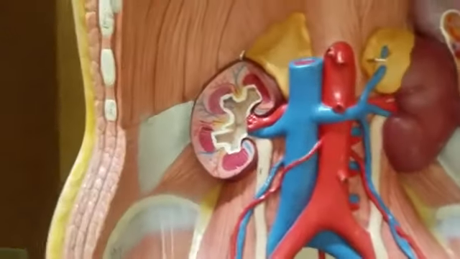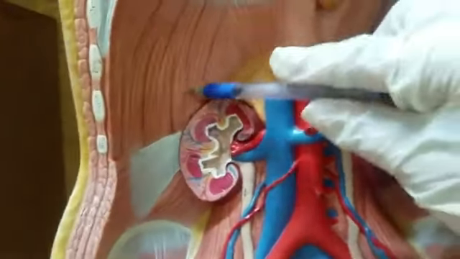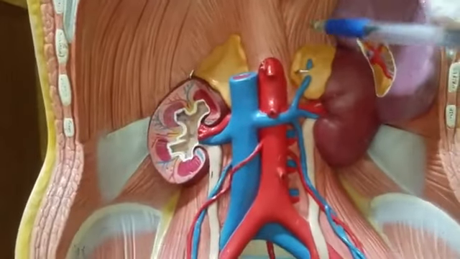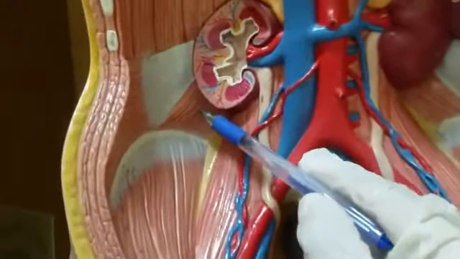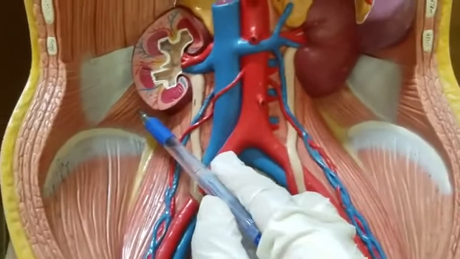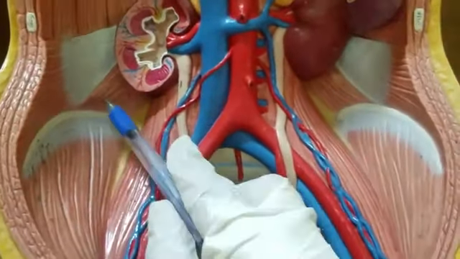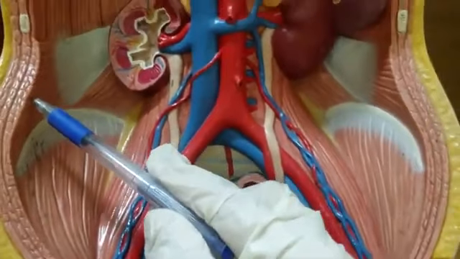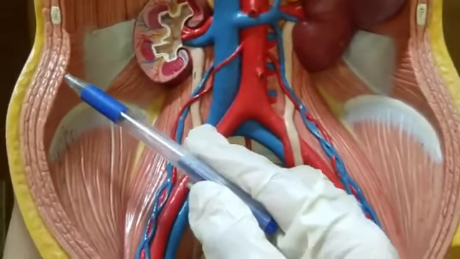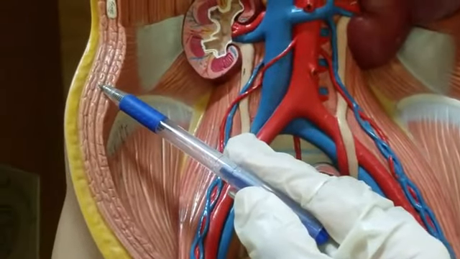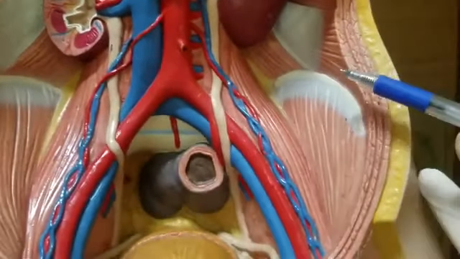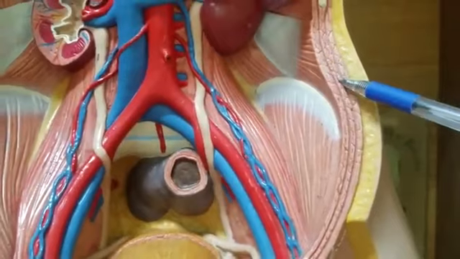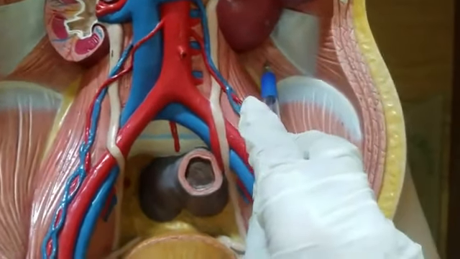Alright, if we come to the muscles, what we can see is all of this is diaphragm. The different crura of diaphragm, all of this. This muscle is going to be quadratus lumborum on both sides. This is going to be transversus abdominis, then internal oblique and the external oblique muscles on both sides. Transversus abdominis, internal oblique, external oblique. This is quadratus lumborum.